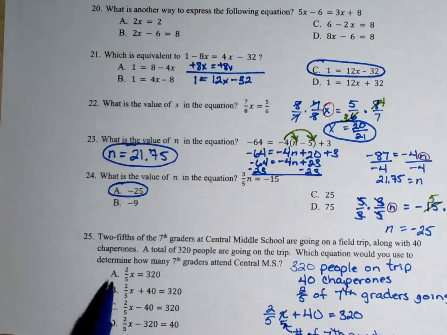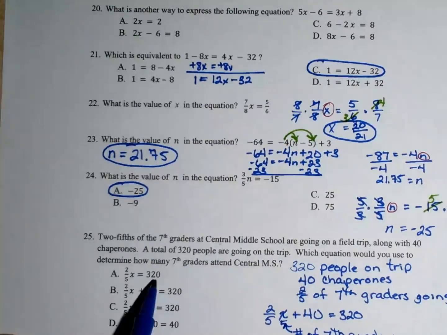So let's come over here. 2/5 X equals 320. No, that means that 2/5 of the 7th graders is 320, but we know 40 of that 320 are chaperones. Okay, so this is the equation we wrote: 2/5 X plus 40 equals 320.